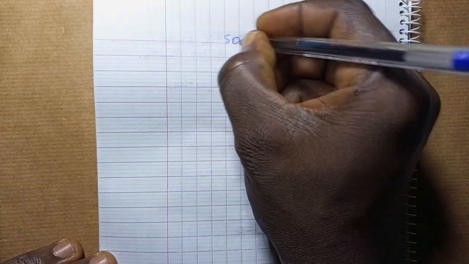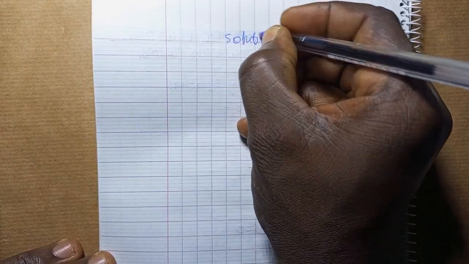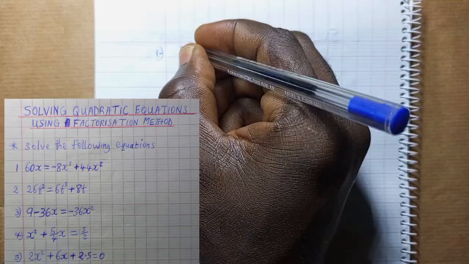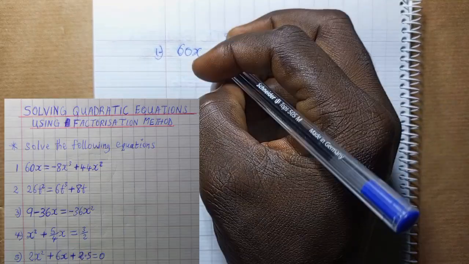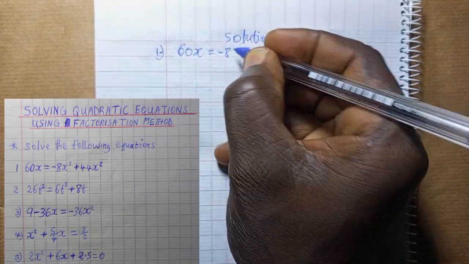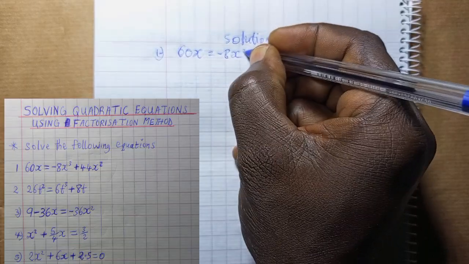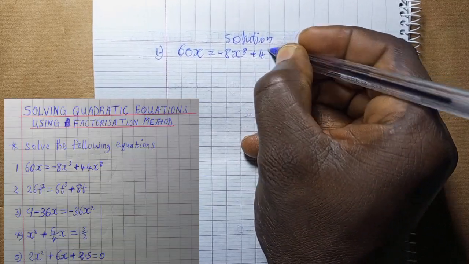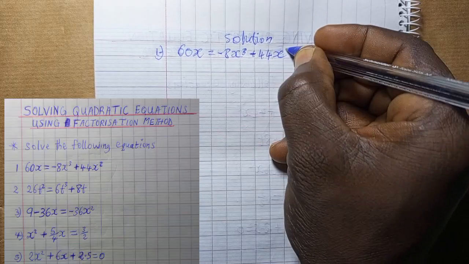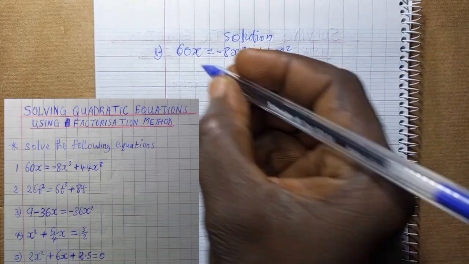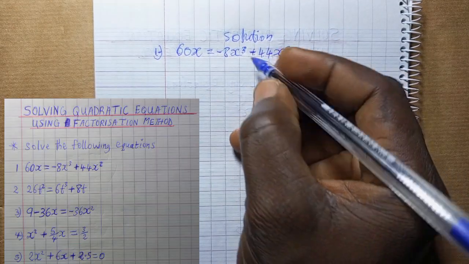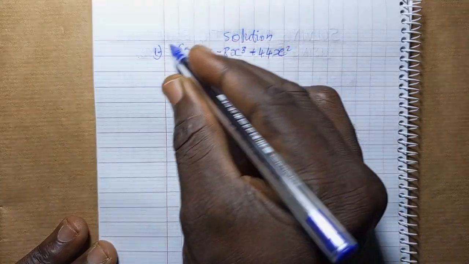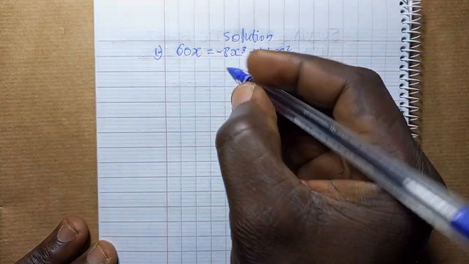Alright, solution. Solution number one. The equation is 60x equal to minus 8x raised to power 3 plus 44x squared. So the first step here is to move these values to the left hand side and then equate it to 0.